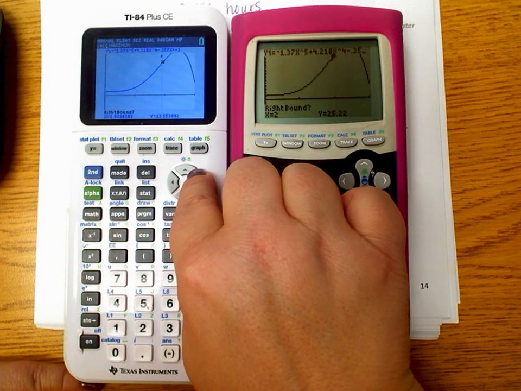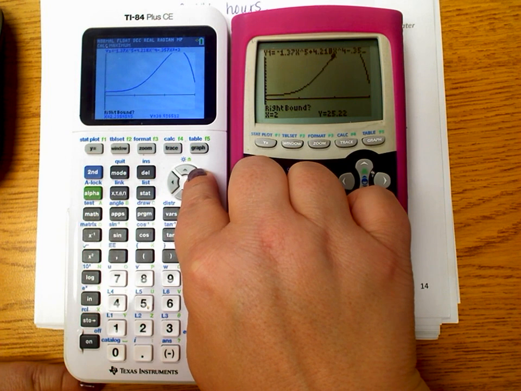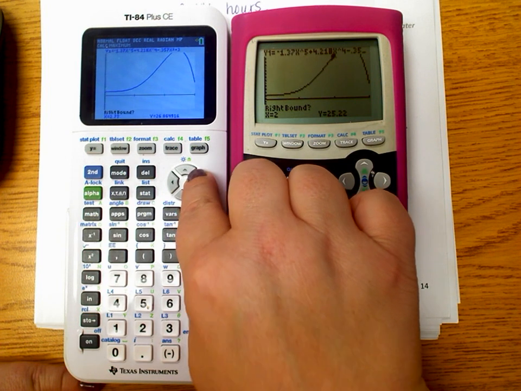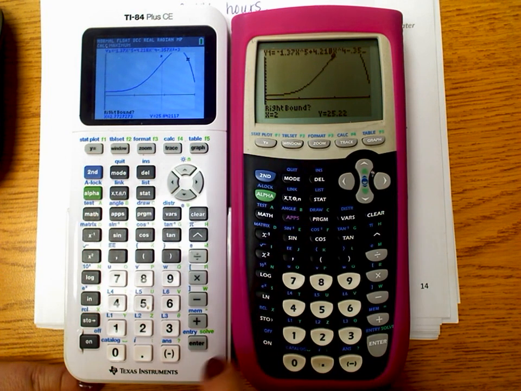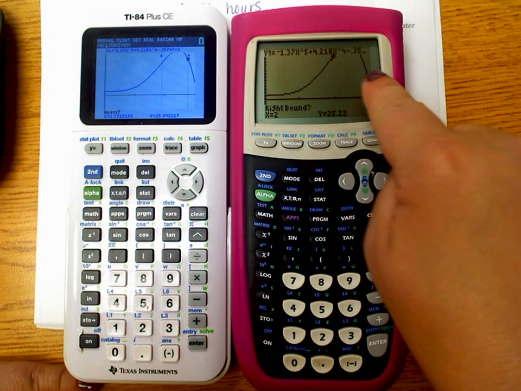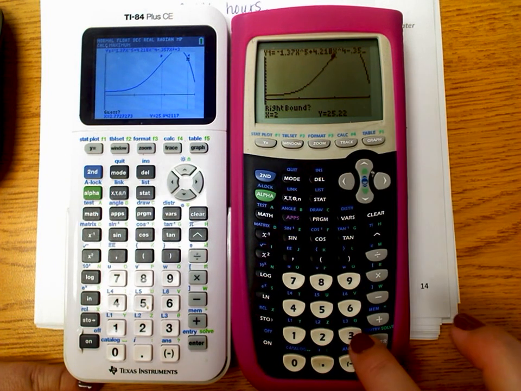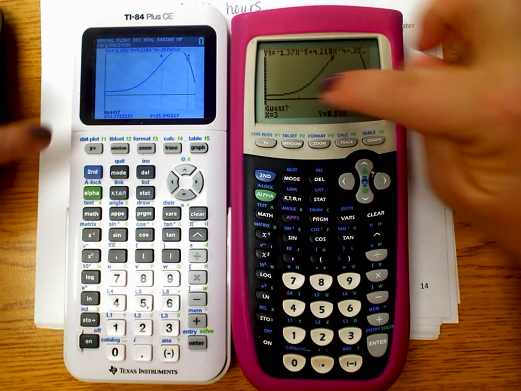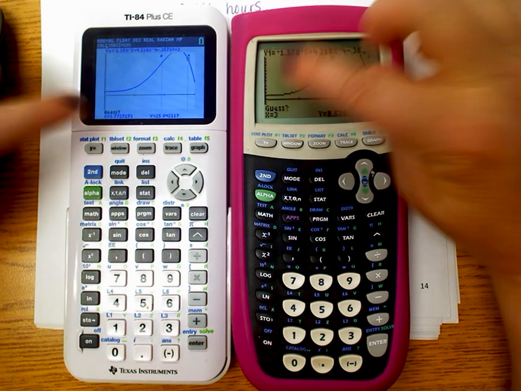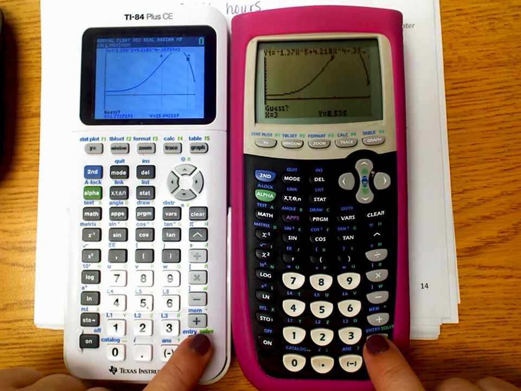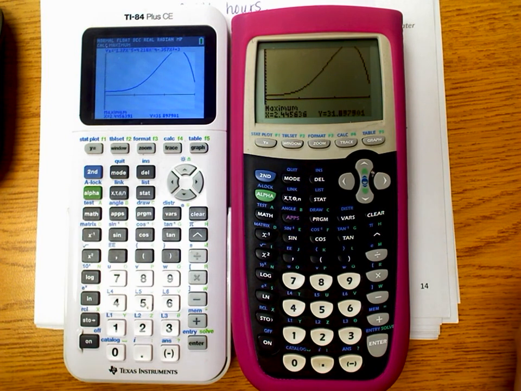Now we need to get to the right side of the maximum. You can use your arrow to slide all the way over. Now see how it's come out on the other side, and hit enter. Or I can just say, I know that 3 is on the right, so I hit 3, enter. And now the question is, do you want me to guess? And the answer is yes, so we just hit enter now. And it takes a second to think.